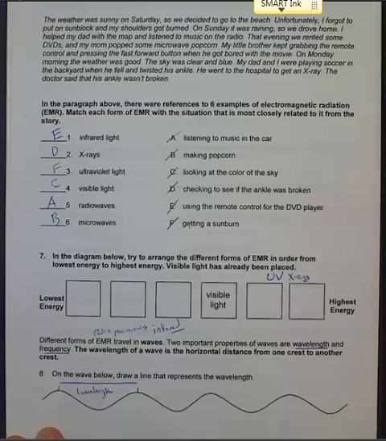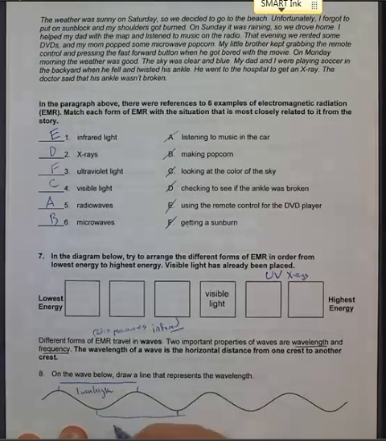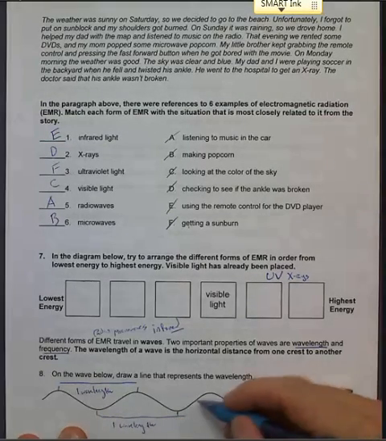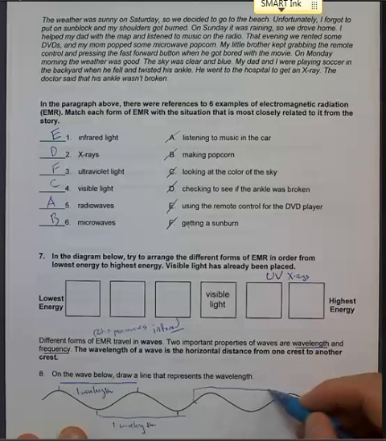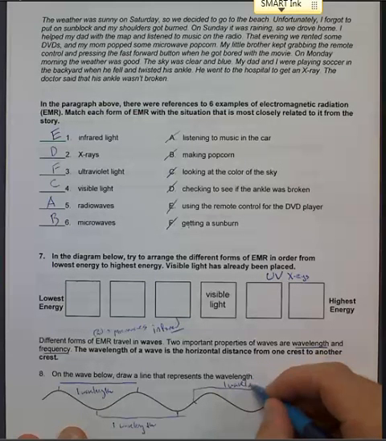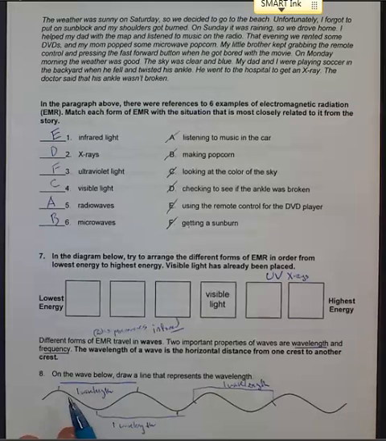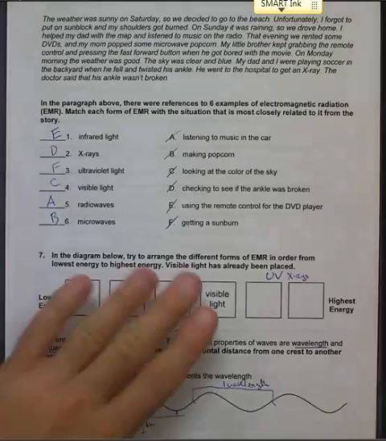It also works going from trough to trough. That would be 1 wavelength. You could even go from the center of a slope to the center of an identical looking slope. That would also be 1 wavelength. Okay, so 1 wavelength is just the distance from a point on a line until the line looks identical. Okay, so next page.